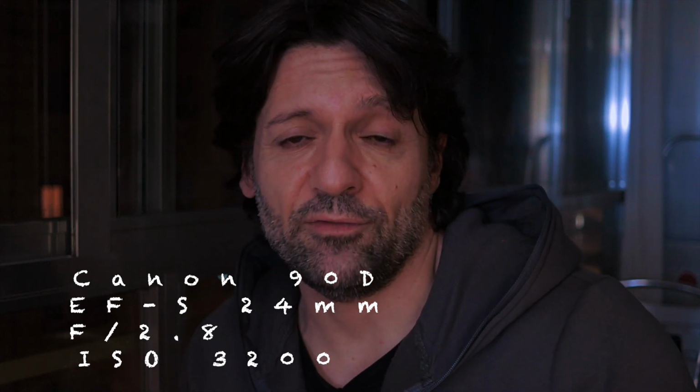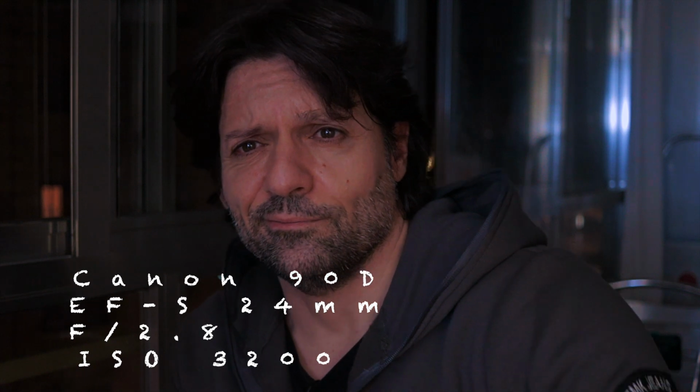Aperture wide open f2.8 and ISO 3200. What do you think? The aperture makes the difference. I can see so much light in here, and I guarantee you there's no light. It's just the light coming from inside my apartment. This is not direct light.